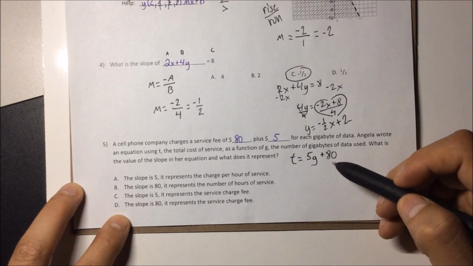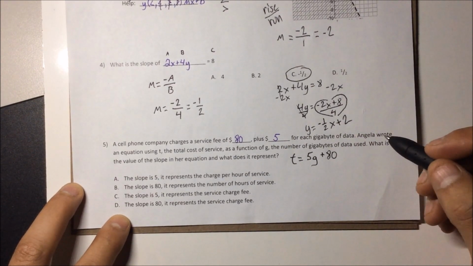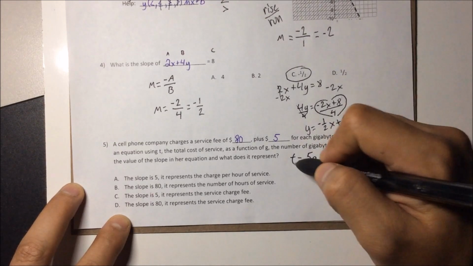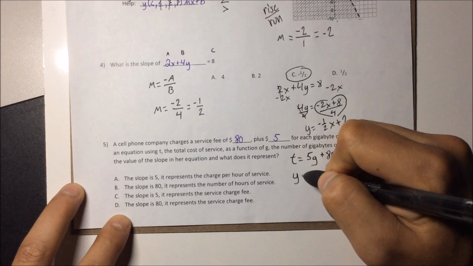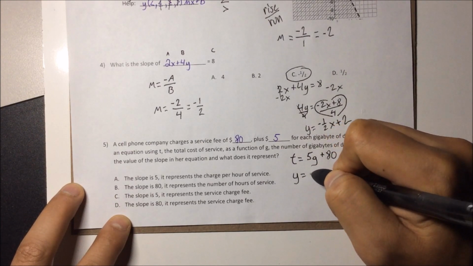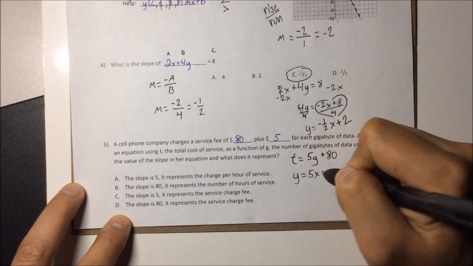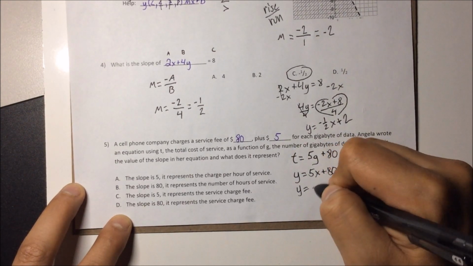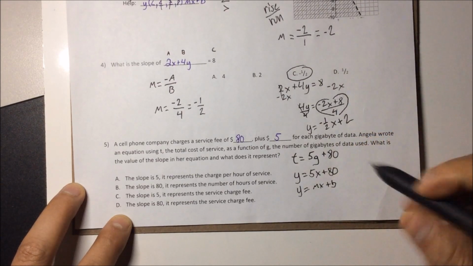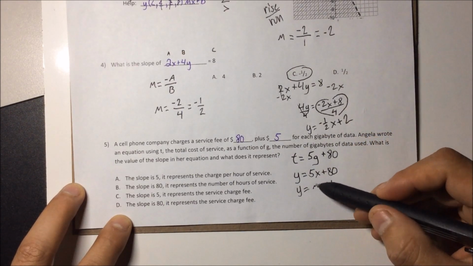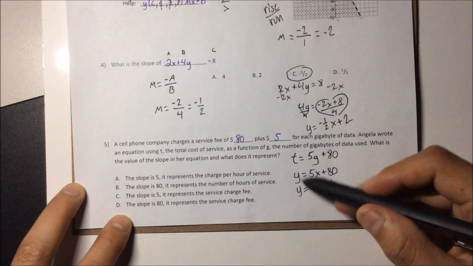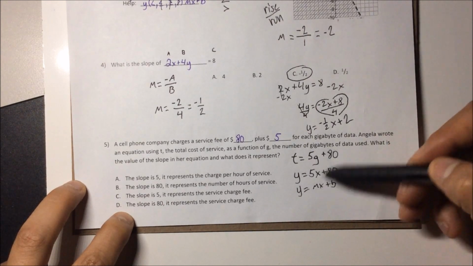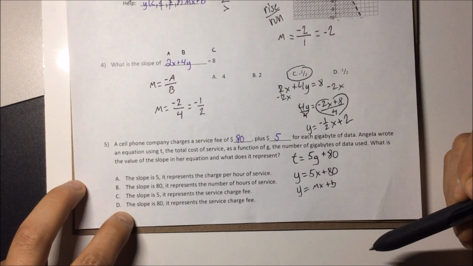Now we can rewrite this a little easier for us to understand in letters or symbols that we understand a little better. So we can change this T, we know that it's our Y, and we can change this G into our X. So we can write it as 5X plus 80. Now we're in a form that we understand. We're in y equals mx plus b. So we know that our b is 80 and our m is 5, and then obviously our y is y. So it's a lot easier to understand what each thing is now. Everything is lined up to where we can understand it a little better.